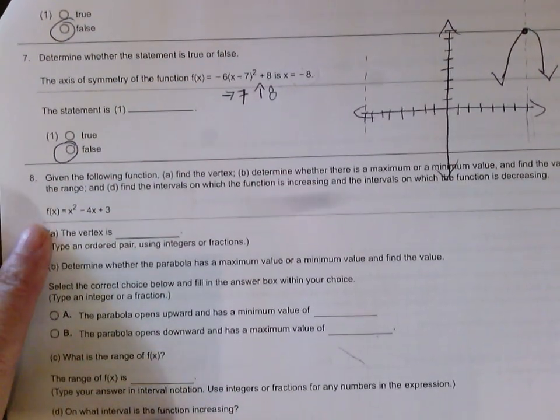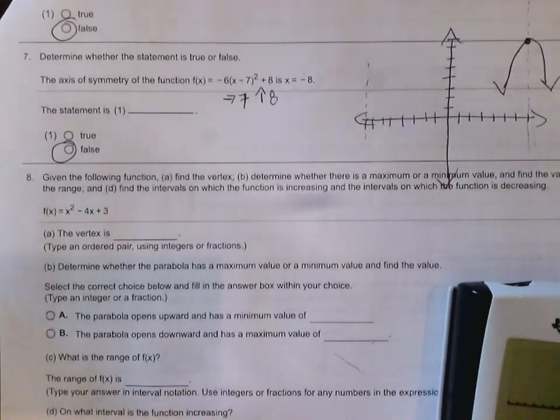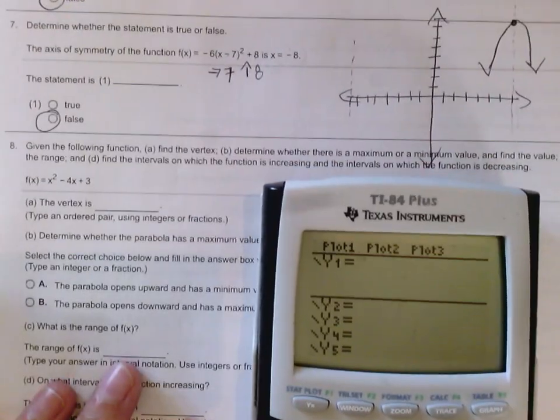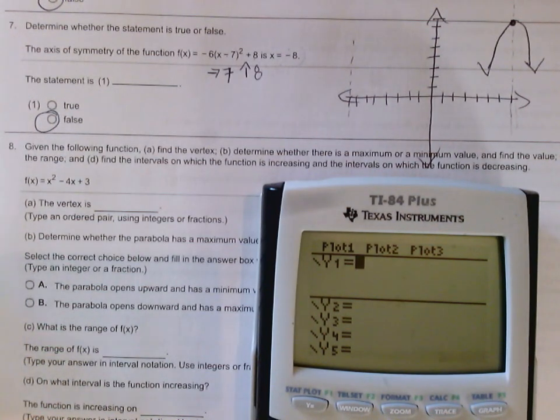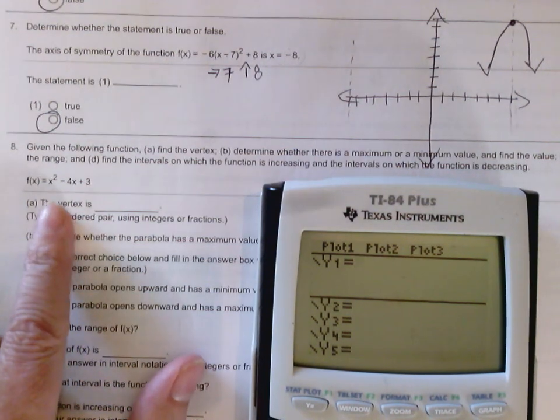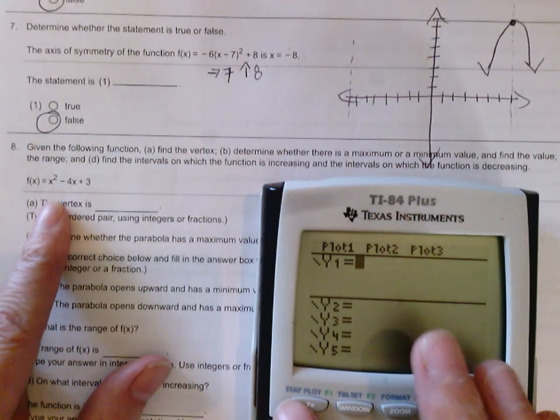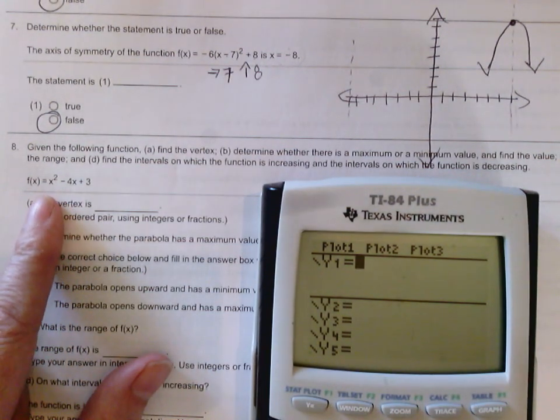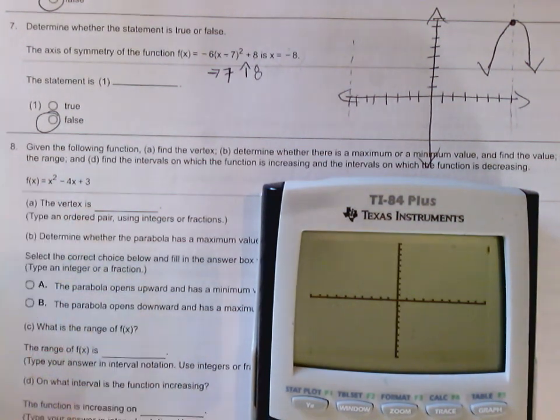Now, let's look at this number 8. And let's do this one all in the calculator. It's going to ask me several things, starting with the vertex. So let's put this exactly like this in our y equals. So go to y equals x squared minus 4x plus 3 and graph it.